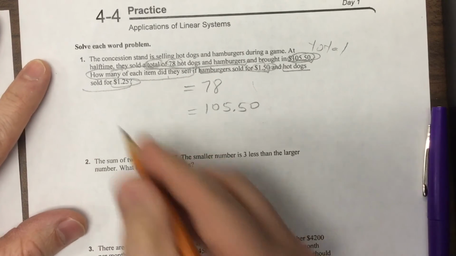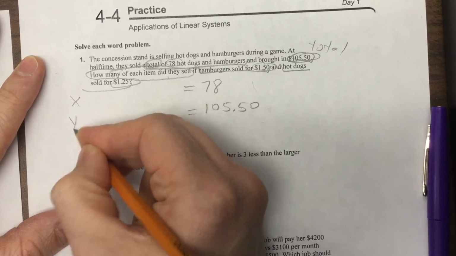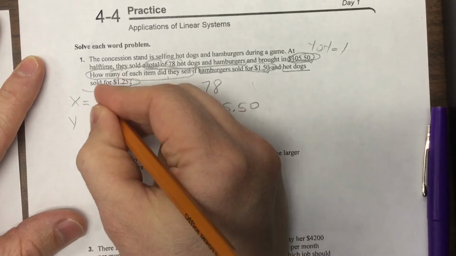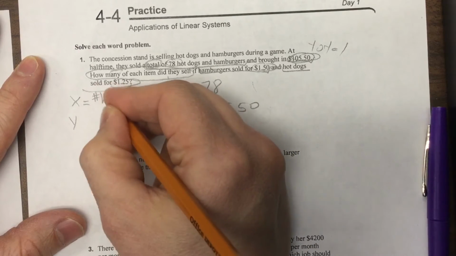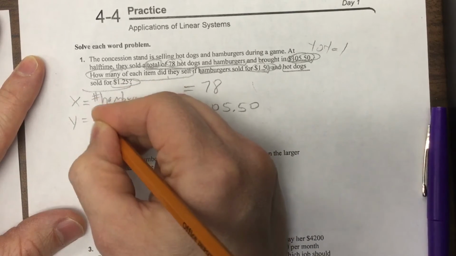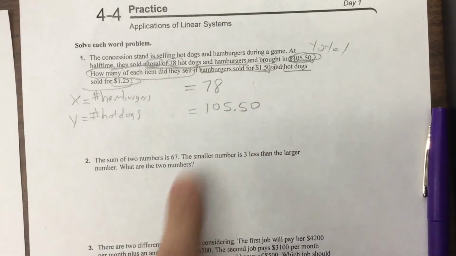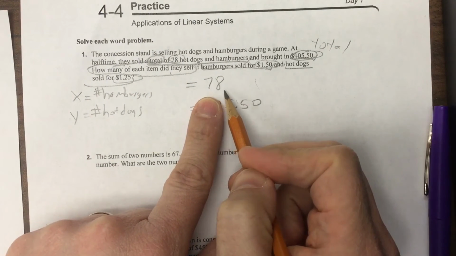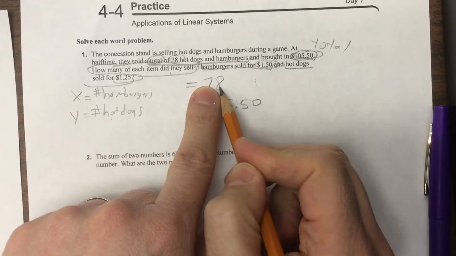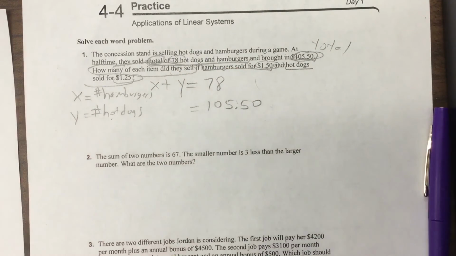You can pick whatever letters you want. Since they both start with H, I'm going to go with X and Y. I'm going to say X is the total number of hamburgers sold. I'm just going to put number of hamburgers. Y is the number of hot dogs. Okay? Now, if 78 is the total of all of them, guess what? All the number of hamburgers plus all the number of hot dogs is going to equal the total. So that's my first equation. X plus Y equals 78.